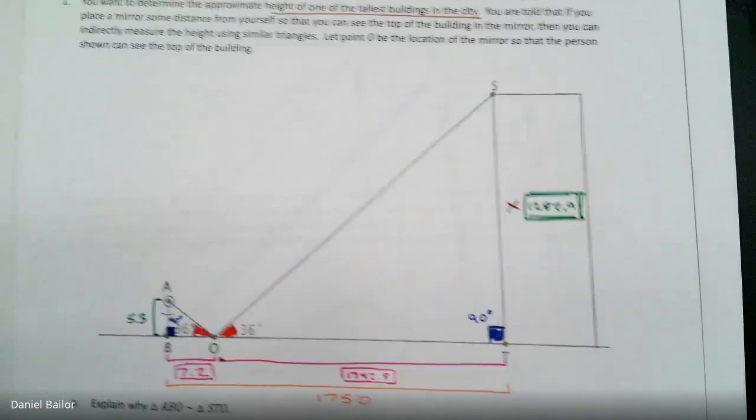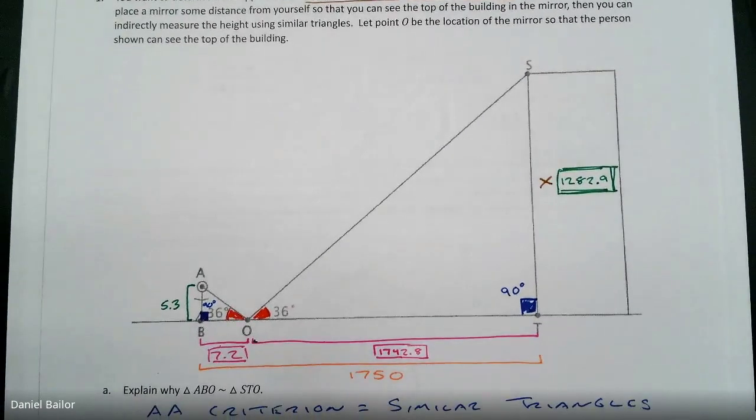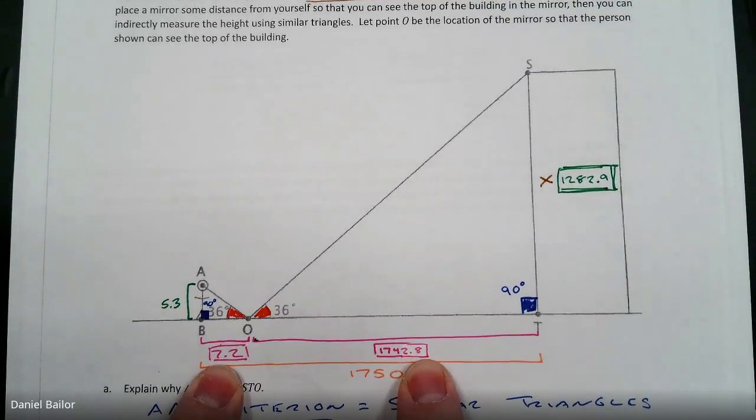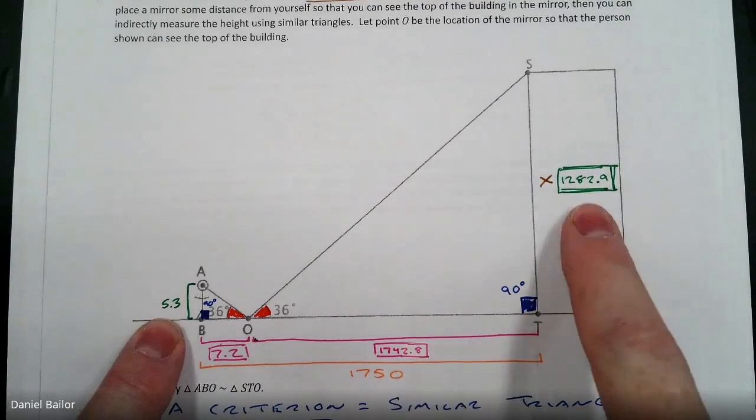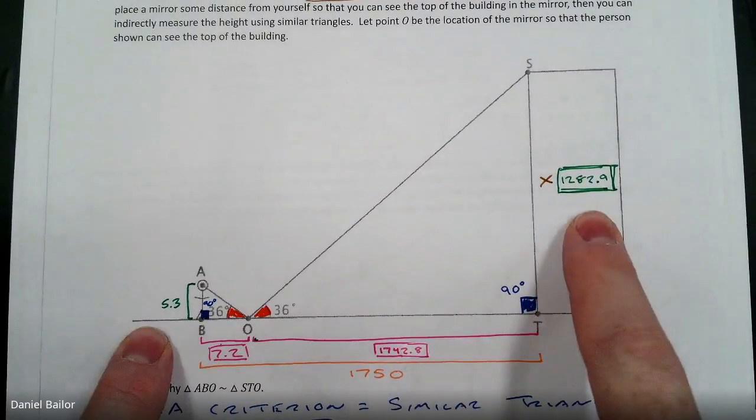And the way we did this, we know they are similar, so we know R equals R. So we know these two change with a scale factor. The scale factor that changes the pink has to be the same scale factor that changes the green. Pink and green change the same way.